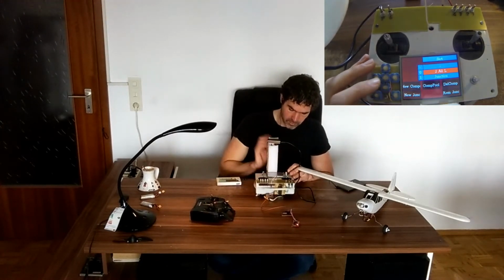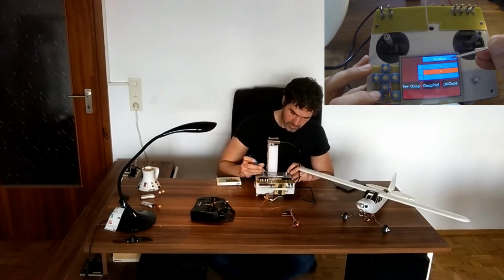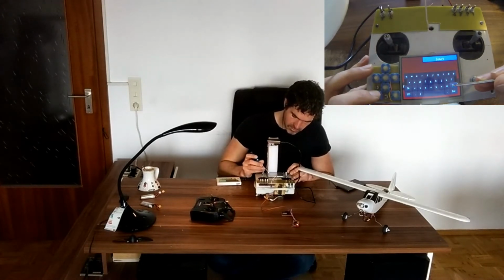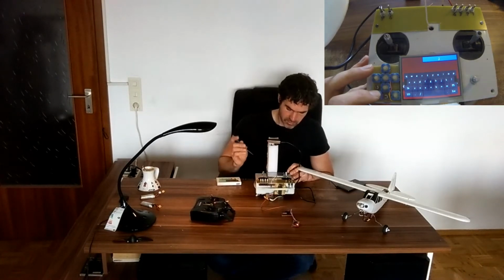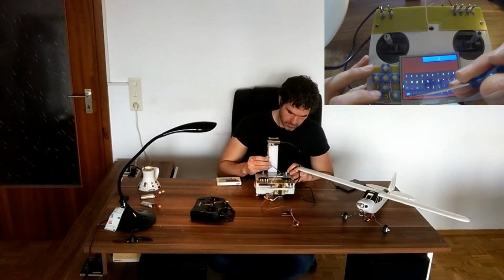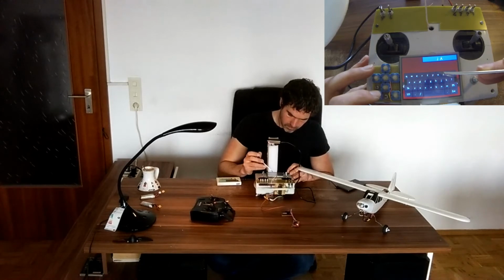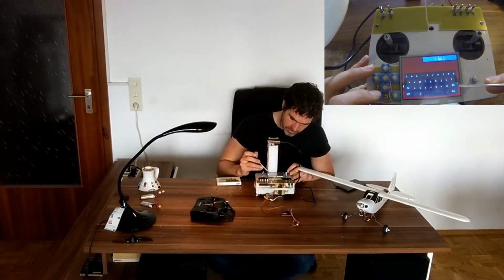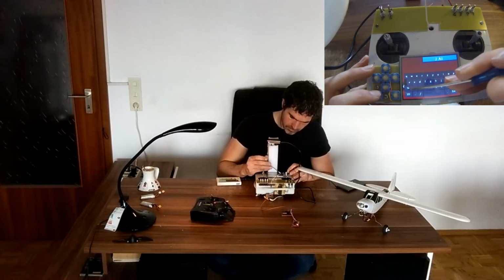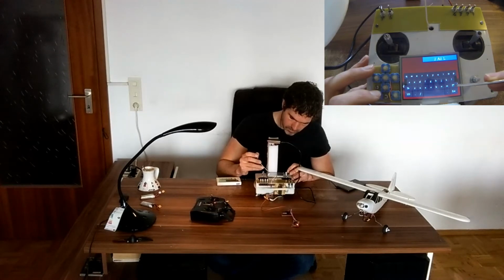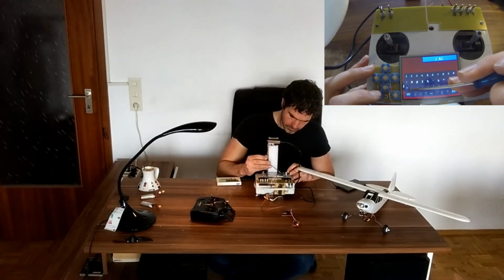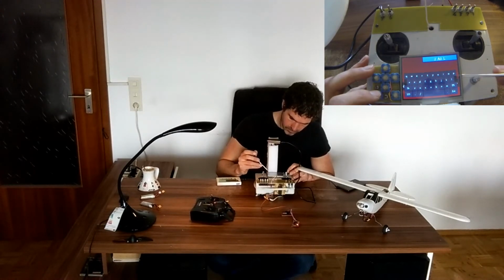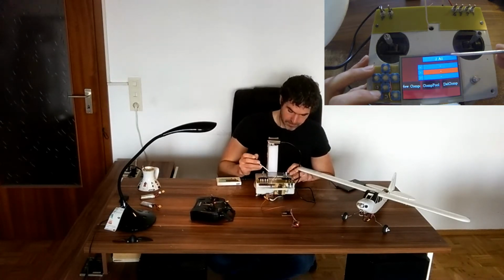First, you need a new junction, which is junction aileron left. Left.